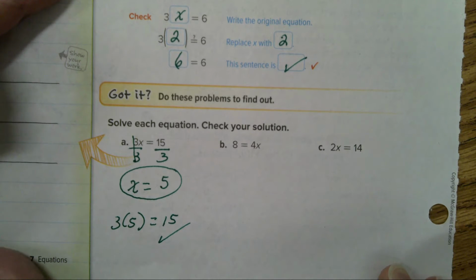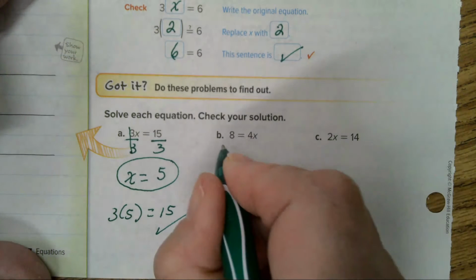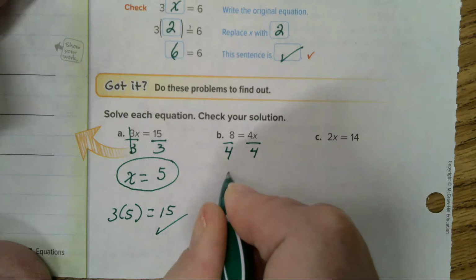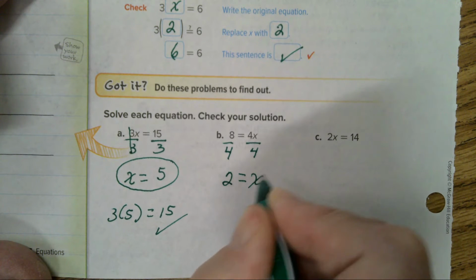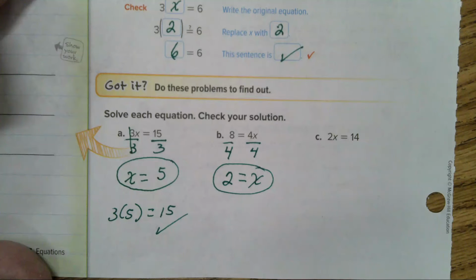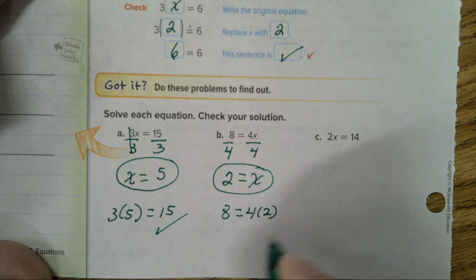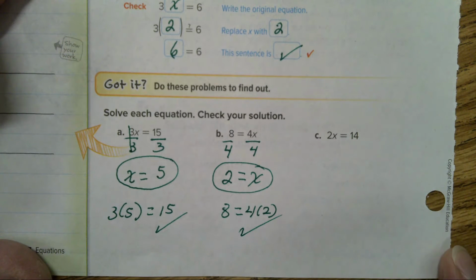All right, let's go on to letter B. Divide by 4, divide by 4. 2 equals x. Got it? Now our check step. Does 8 equal 4 times 2? Yes, it does. Any questions?